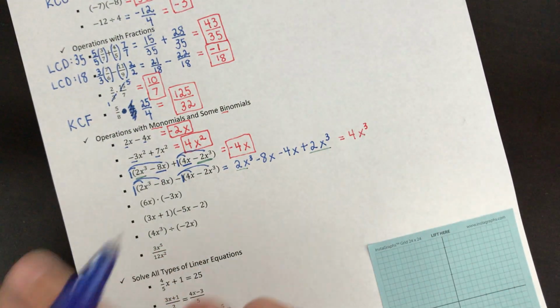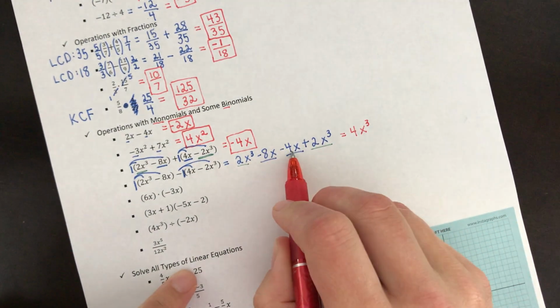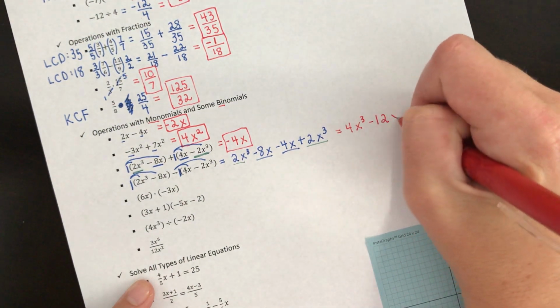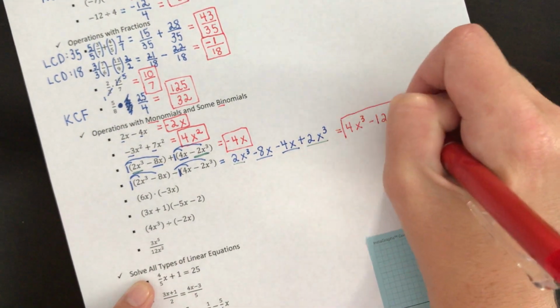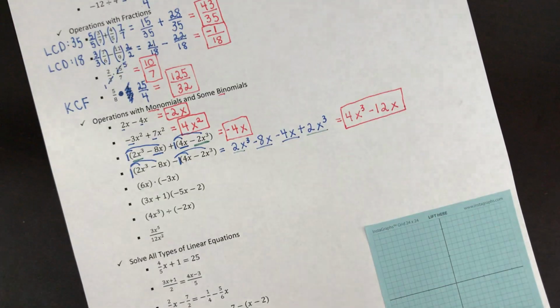And then, let me use a different color. Then I've got negative 8x minus 4x. So add the coefficients. Negative 8 and negative 4 is going to give me negative 12, and the variable stays the same because, again, I'm not multiplying. The variable won't change until I multiply and divide. Okay, which, hey, what do you know?